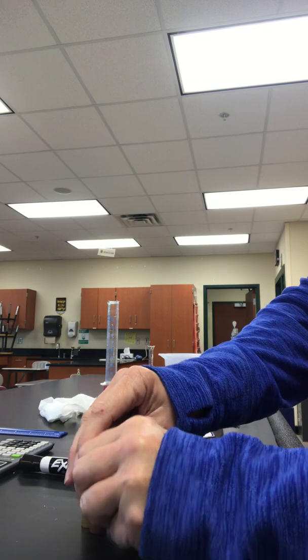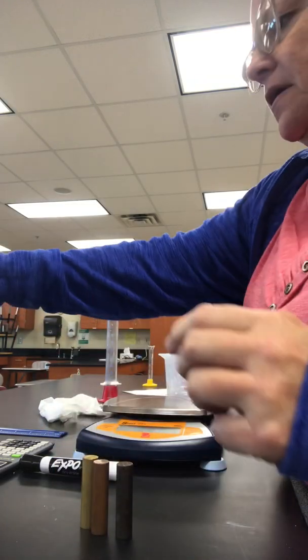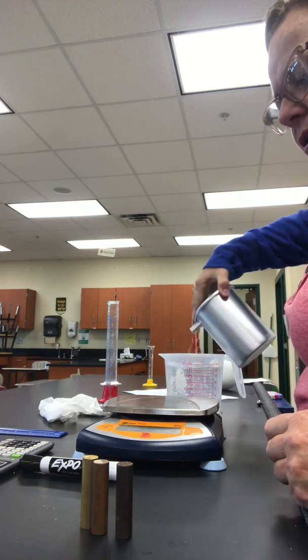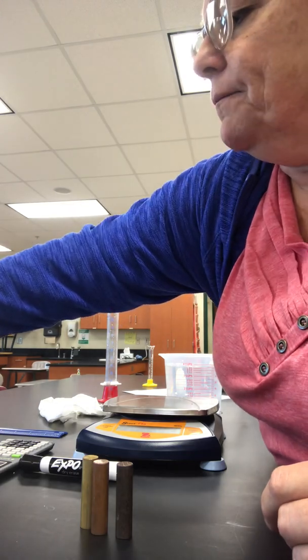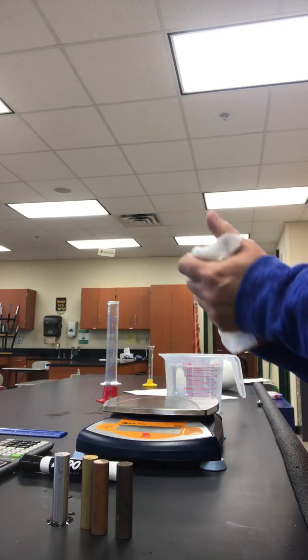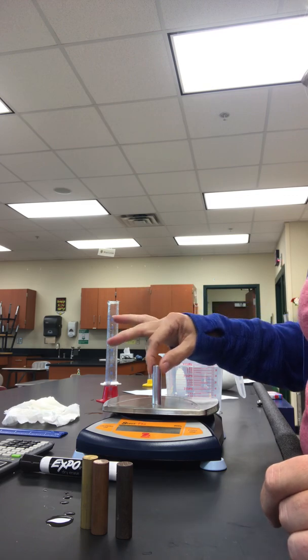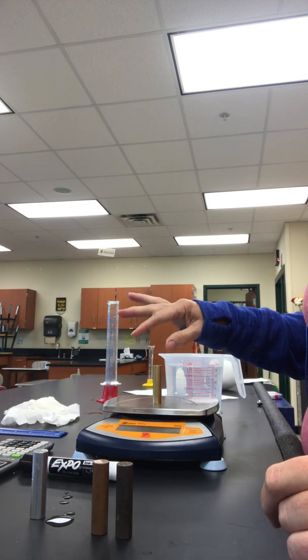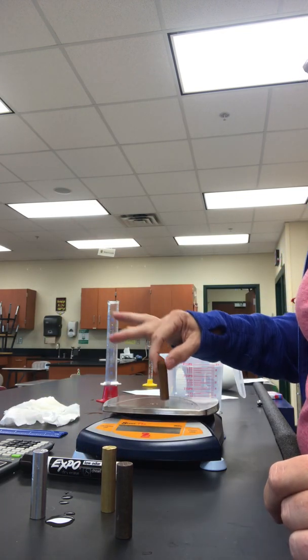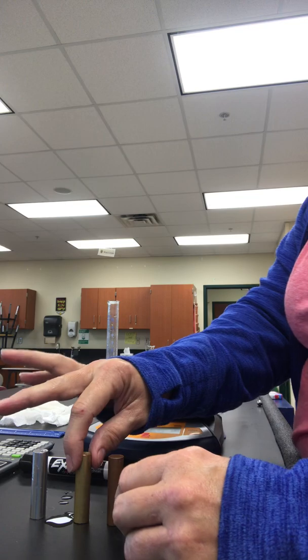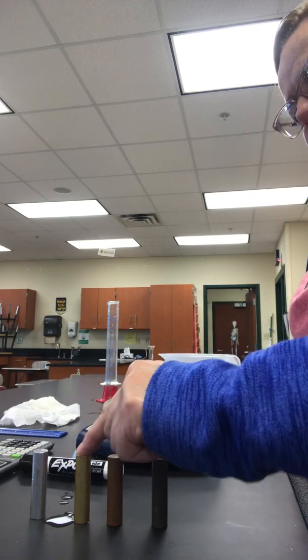But these little tubes here, or they're cylinders, I guess, they are all the same shape and size. Let me get the aluminum one out, because I've been doing this. All the same shape and size, but they all weigh different. This one weighs 17.4. This one weighs 53.8. This one weighs 57.1. And this one weighs 49.7. So steel, copper, brass, aluminum.